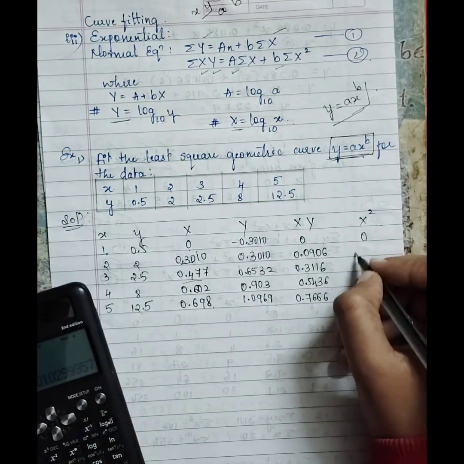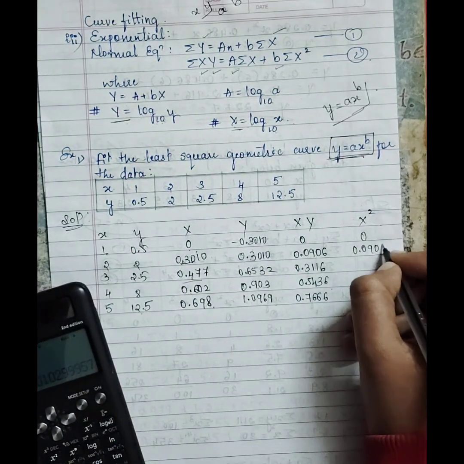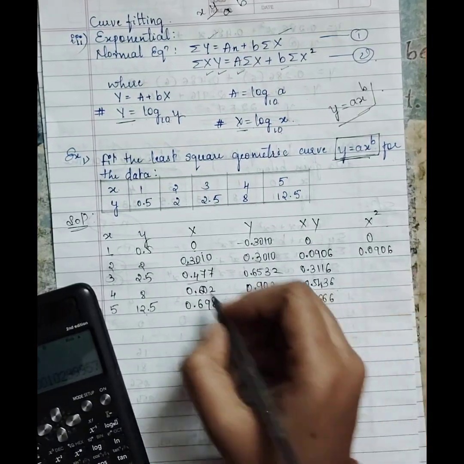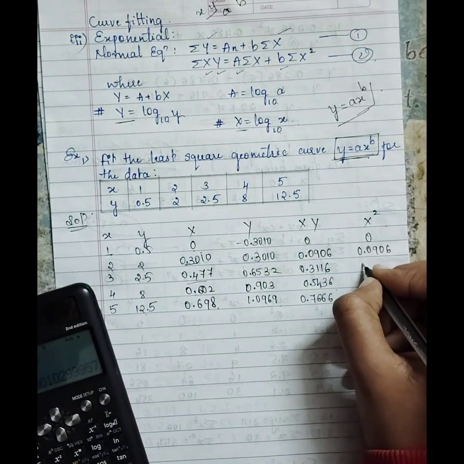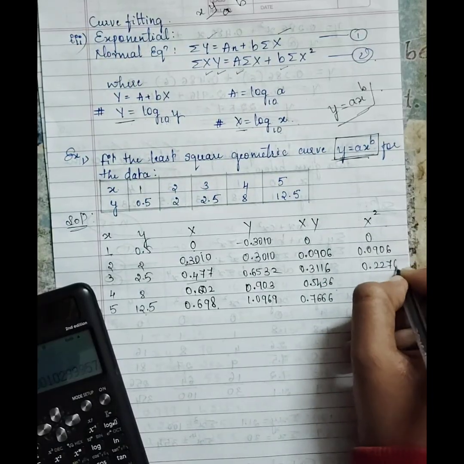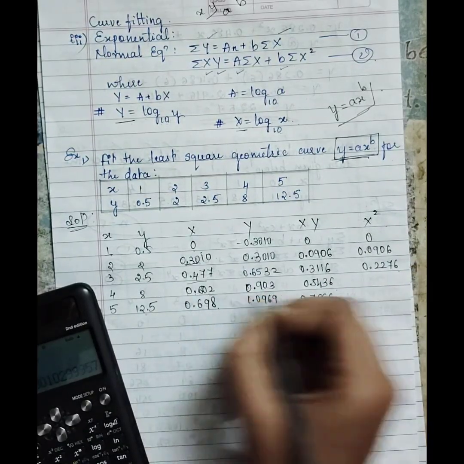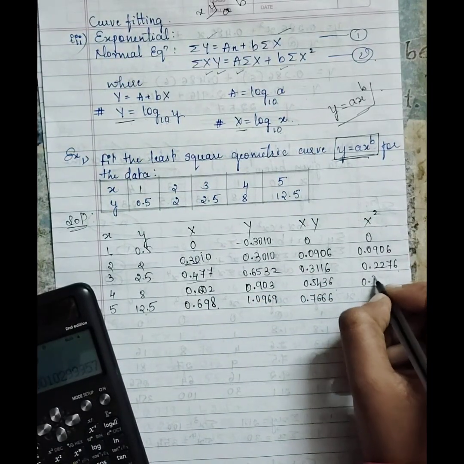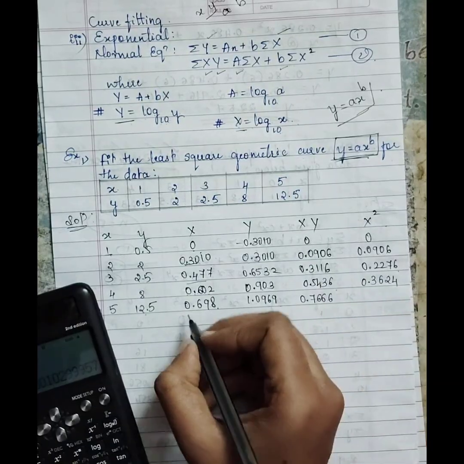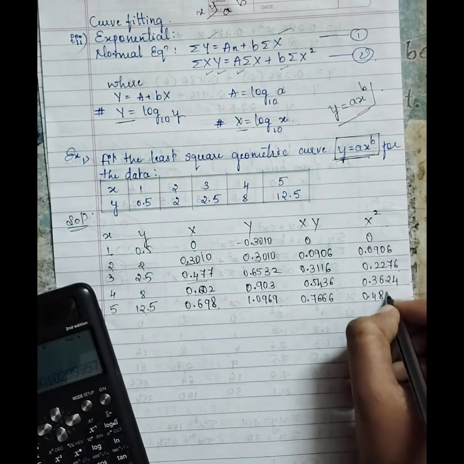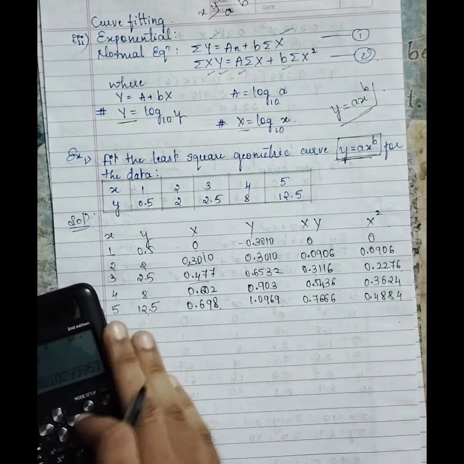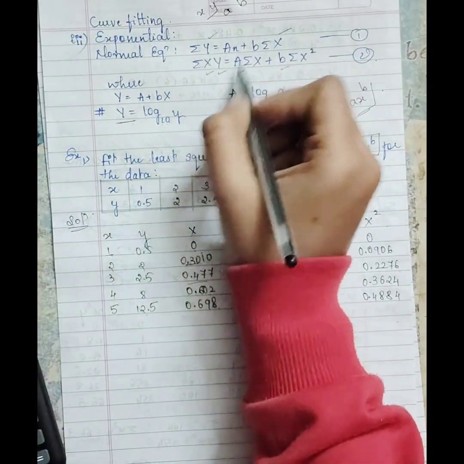Okay, then we'll square the X terms. 0 square is 0, the square of 0.3010 is 0.0906. You can check it later on in the calculator. Then 0.477 square gives 0.2276. Square of 0.602 gives 0.3624, and square of 0.698 gives 0.4884.